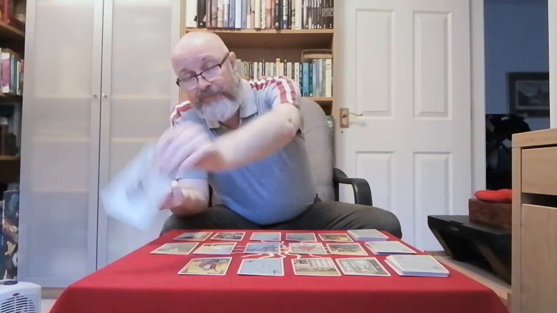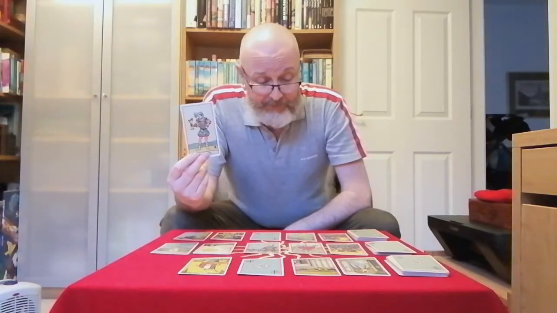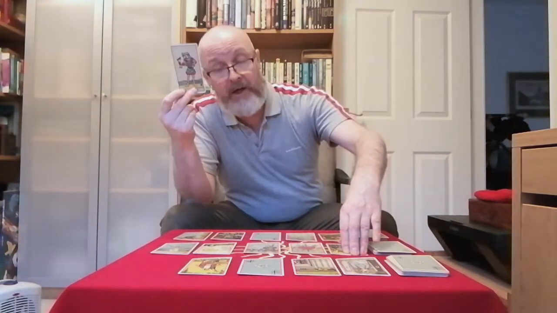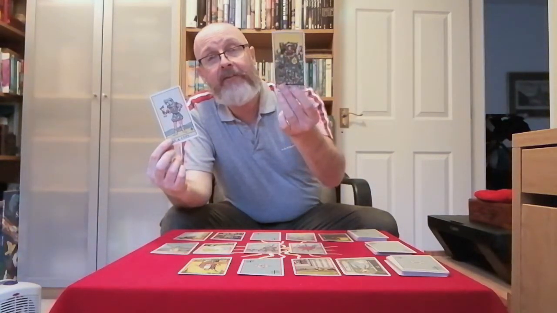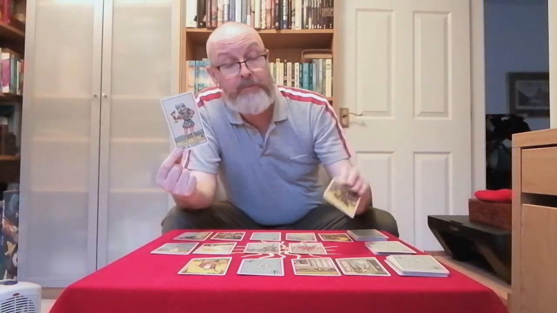Now, also with person B, what is beyond person B's control is the Page of Cups. This represents an emotional adolescent. So, for argument's sake, if this refers to their partner, it means that although person A is very mature practically and technically, they may not be that mature emotionally, and you've got to give them the space to grow.